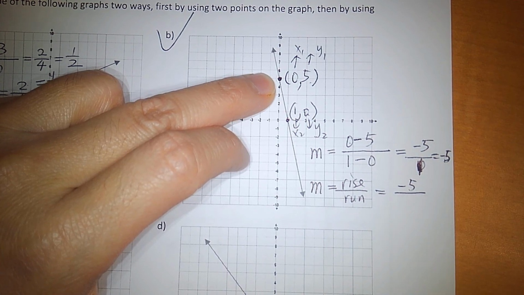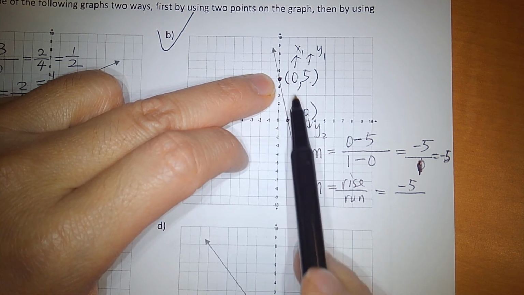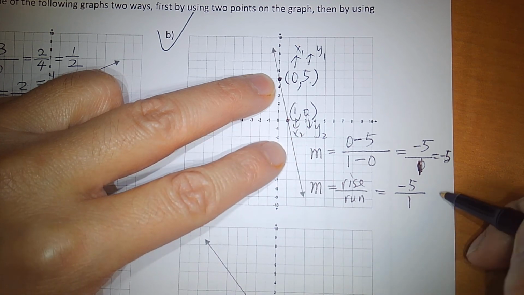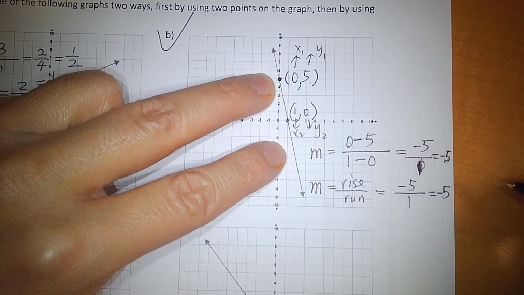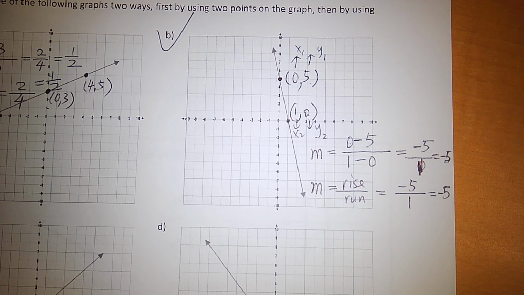Vertically, it goes up where it's positive, it goes down where it's negative, right? So down for 5. And horizontally, from this point to that point, it goes right for 1 unit, right? So -5 over 1 is -5. Everybody clear?